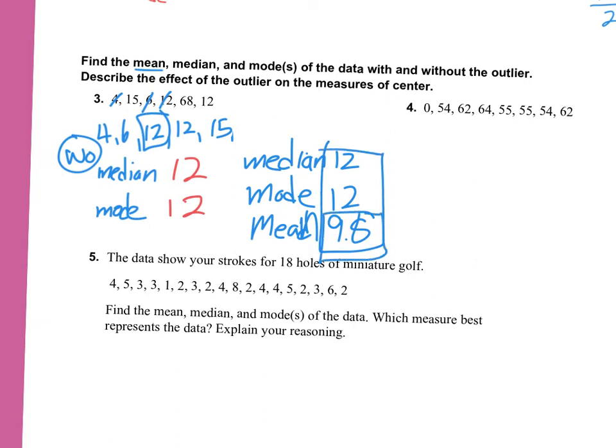That number right there is the number we need to look at here. Because you're going to see now that when I do it with the 68 in there, our mean is going to go completely away from our median and our mode. So let's do that. 4 plus 6 plus 12 plus 12 plus 15 plus 68 is 117, and I'm going to divide that by 6. And I get 19 and a half. And that's our mean. So compare this to this. We're a little over, we're 10.3 away.